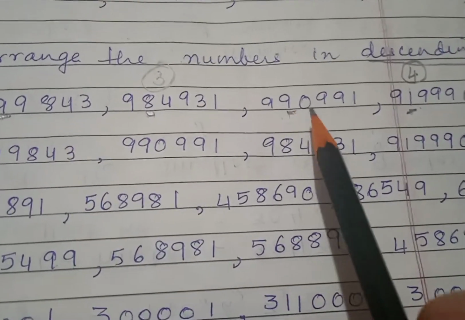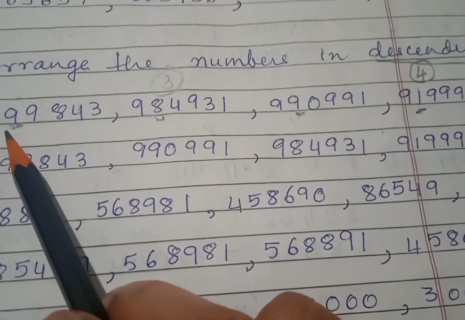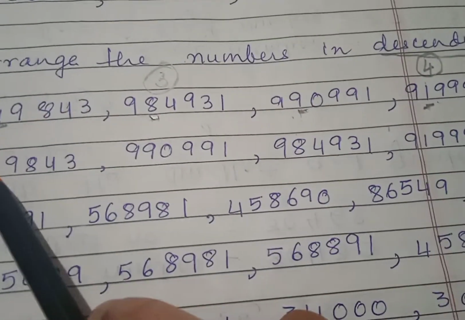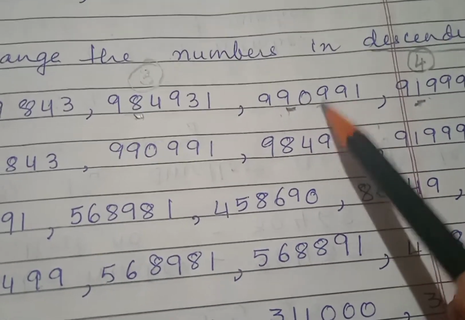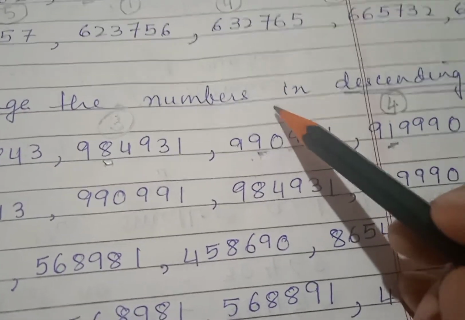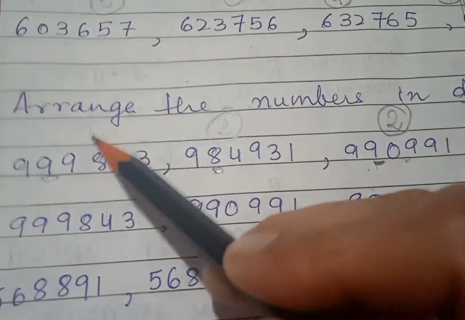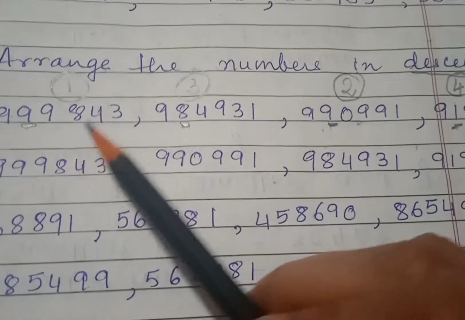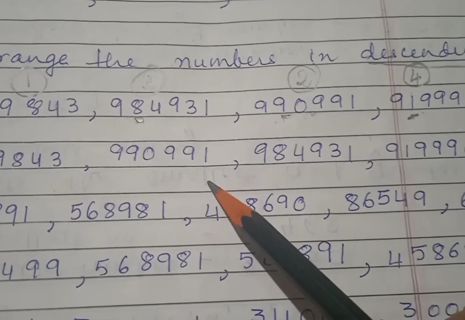Now let us decide which one is the biggest of these two numbers. Let us see the first 3 digits, because the first 2 digits are 99 in both. So 999, 990. The 990 will be smaller than 999. So this will be the second position, and the biggest one occupying the first position because it is in descending order. So we will write 99843 first, followed by 990991 second.